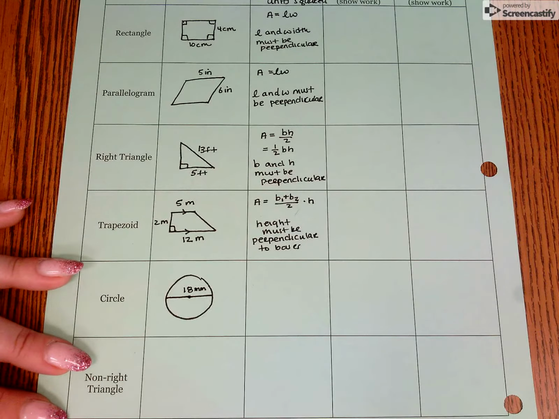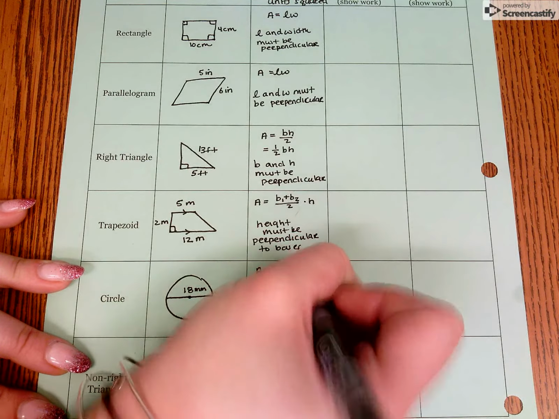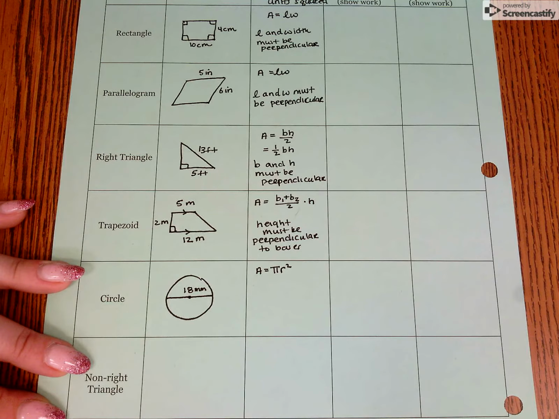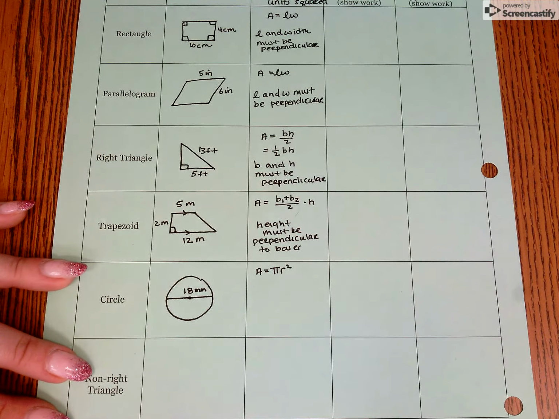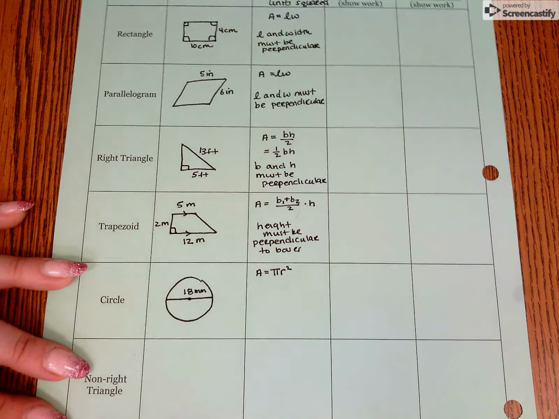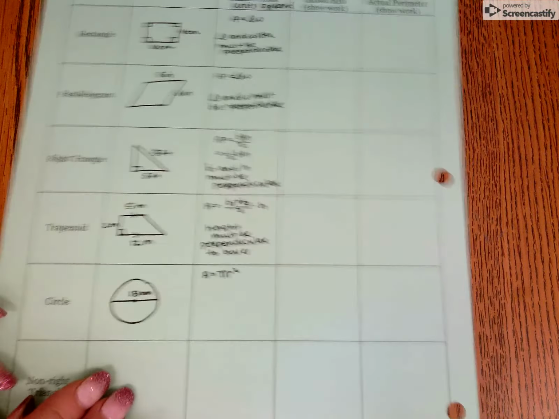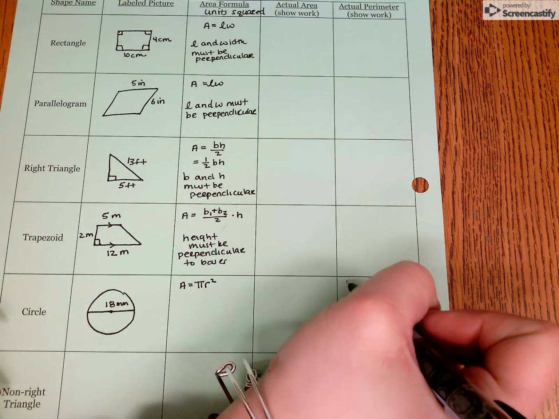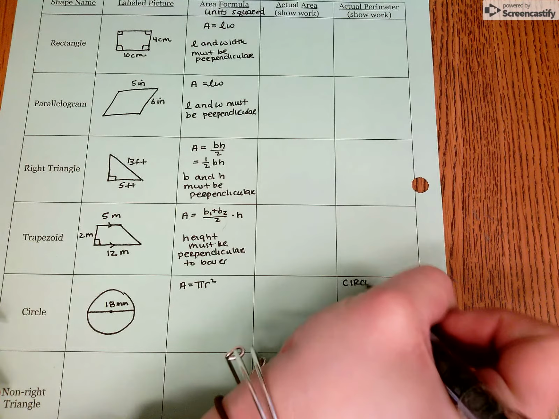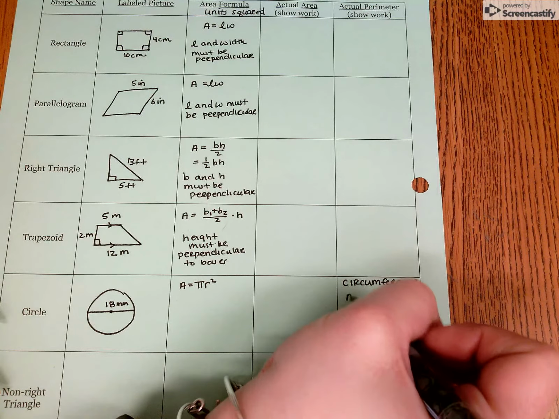Nothing to do with perpendicular here, right? Don't worry, we're not going to find the area of an ellipse or any of that stuff. Just a circle. So a circle is pi r squared. I'm actually curious if you guys know how to find the perimeter or what the actual word is. Perimeter for a circle has a special name. It's circumference. And in this case, you would do 2 pi r, which is just, well, 2r. 2 of the radii is just the diameter, so it's pi times diameter.